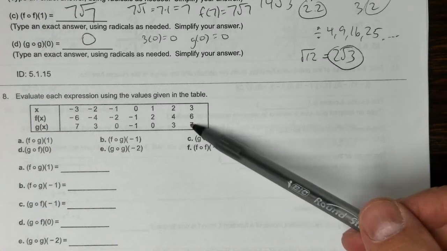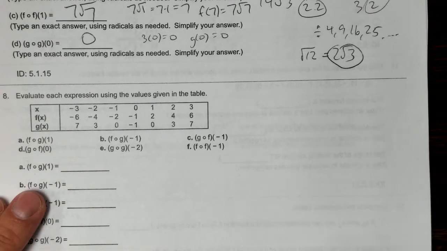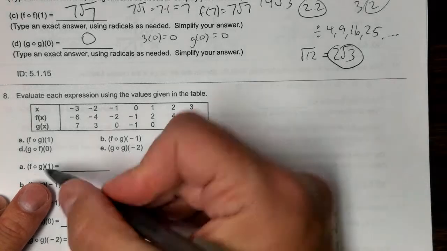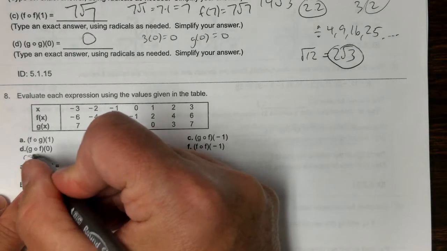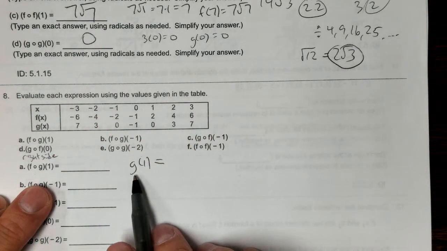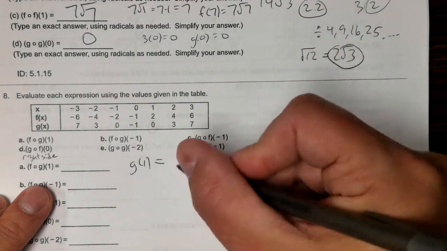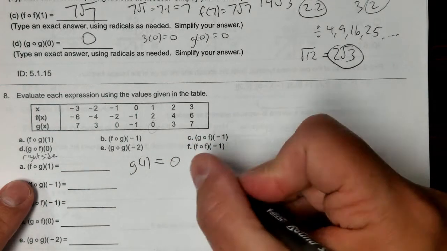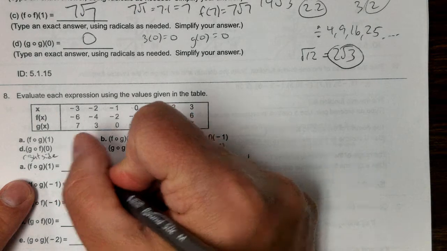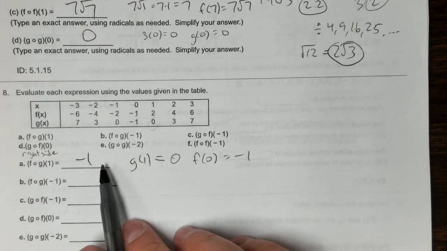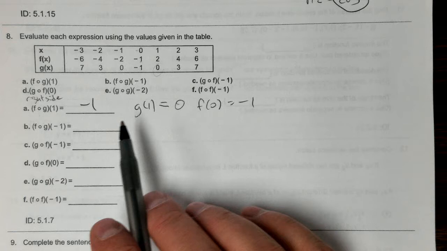Next you have your table, and this first one you're doing f circle g of 1. So this is the one where you just need to take steps. Do g of 1 first because it's on the right side. So you go to 1, you go to g, and you get 0. And then we do f of 0. So you go to 0, go to f, and you get negative 1. I know this is something that some people struggled with at first until you started doing some on your own, but I think most of y'all have the hang of that.